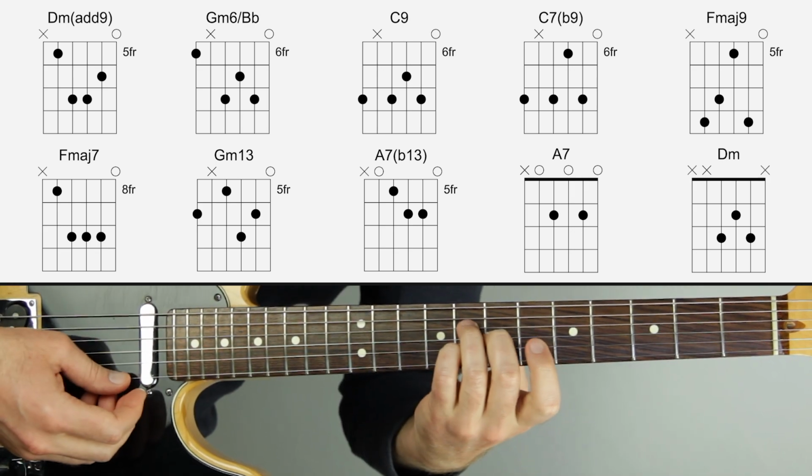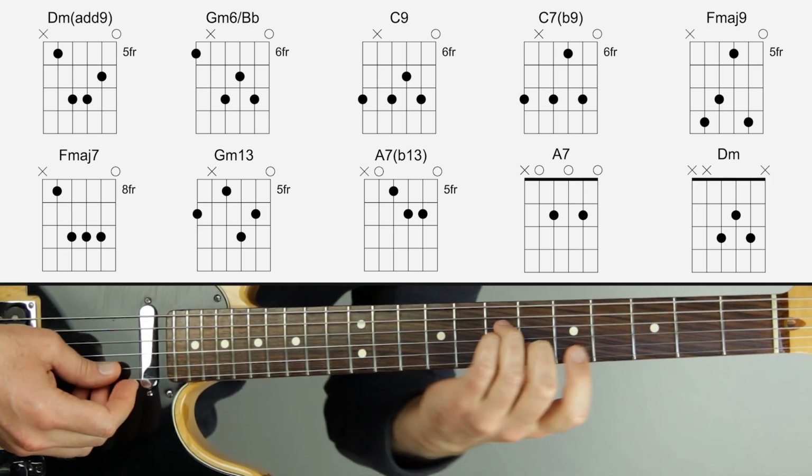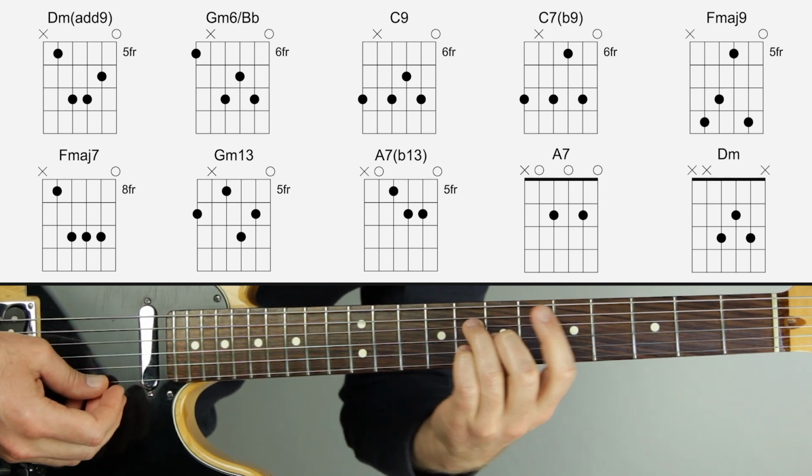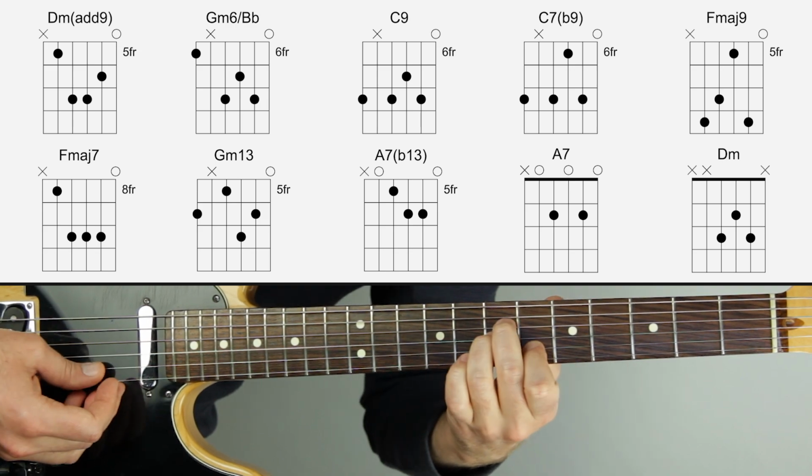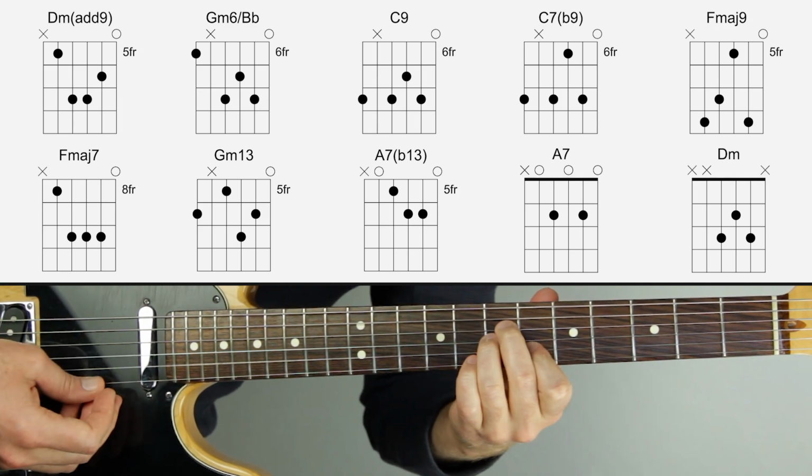notes are moving, half step, whole step, or not at all. Okay, this note moves up a half step. This note stays the same. And this note on the top moves up a whole step.